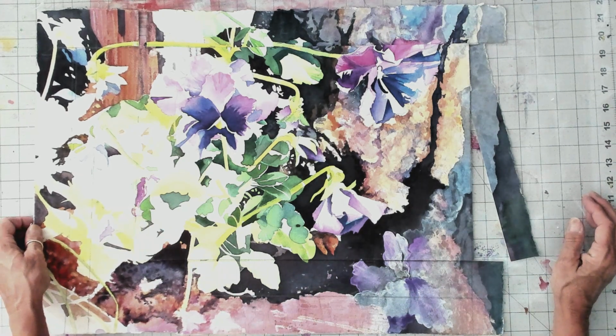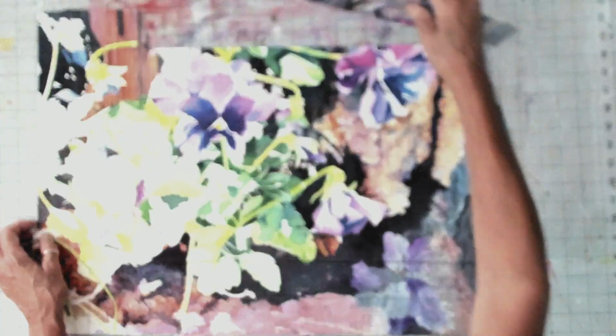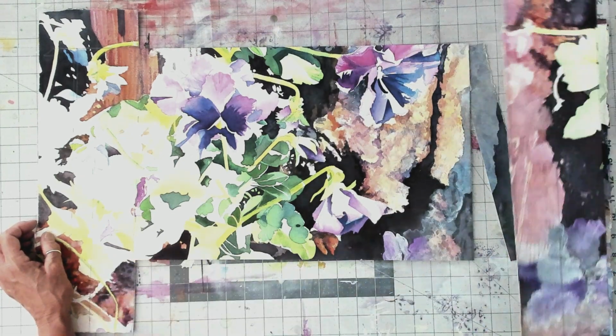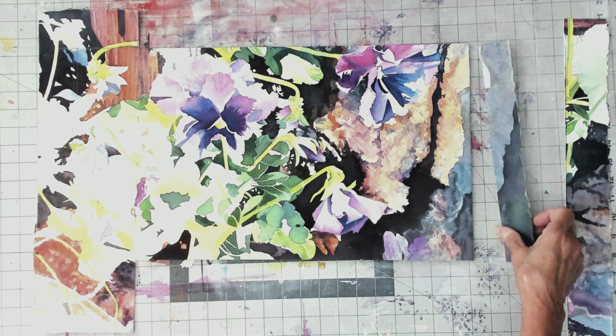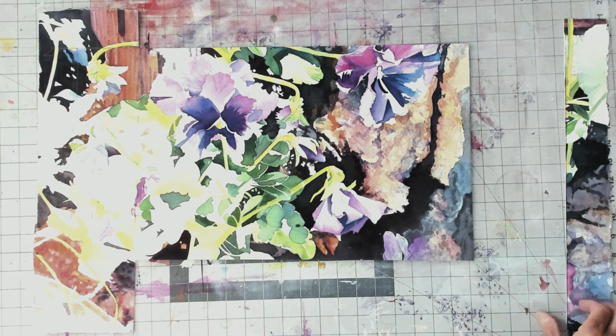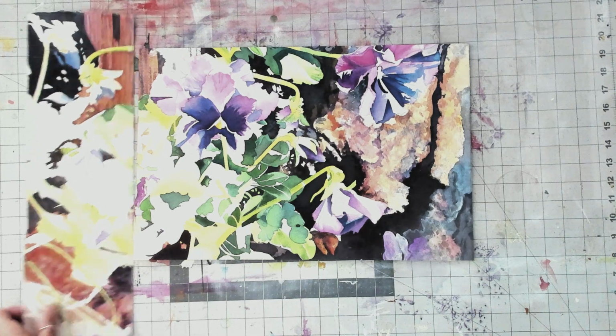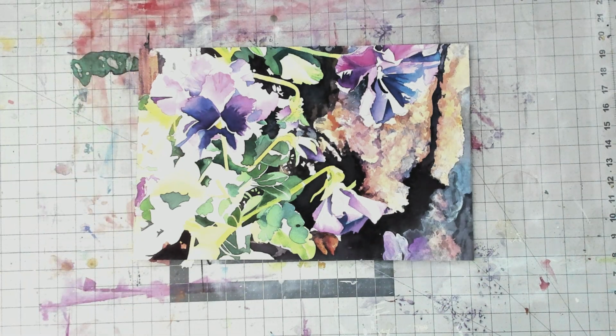I cut this off, right? I made lines and cut that and took that away, right? Then I cut this side off, right? Cut that side off. And then I cut that side off. So now I have a cropped image.